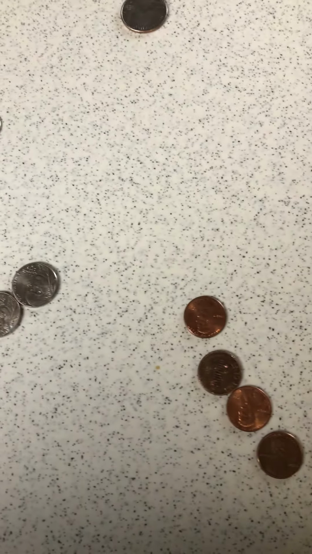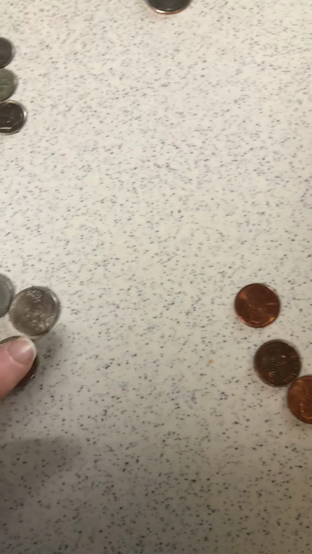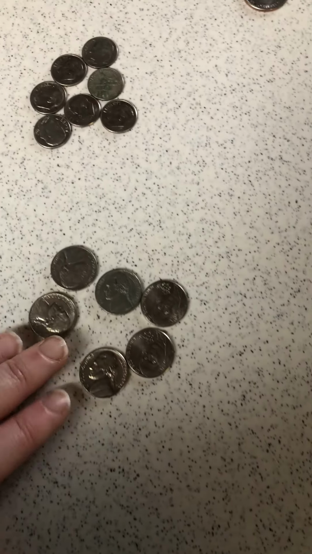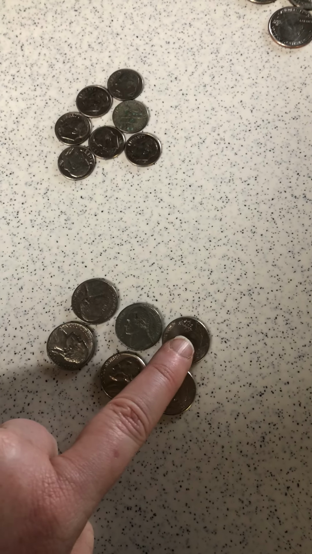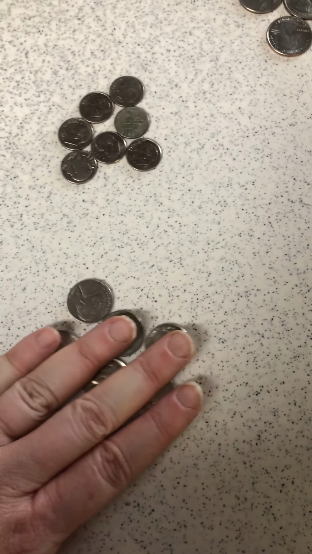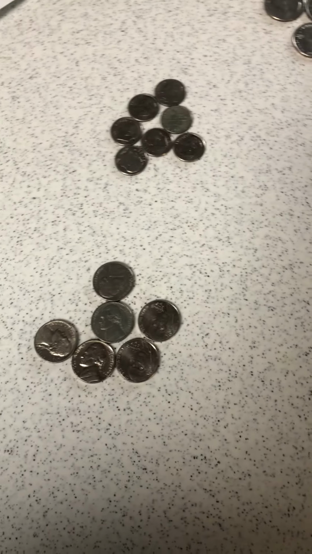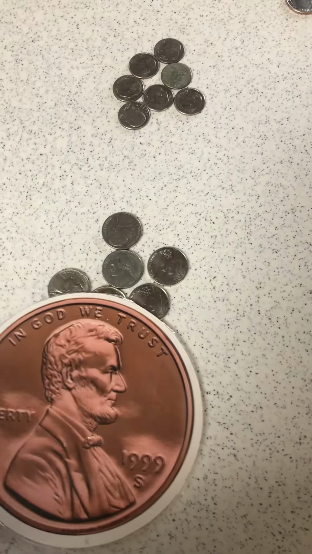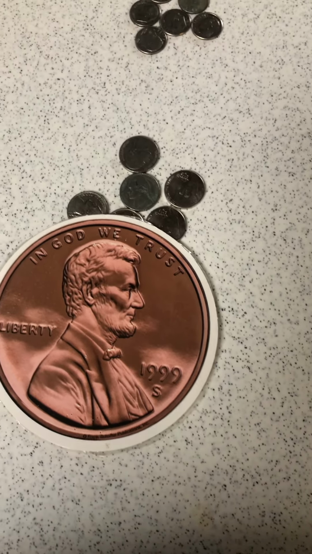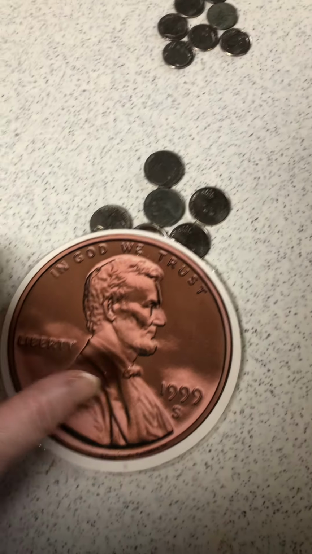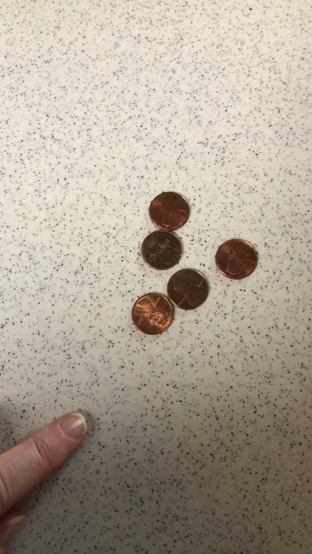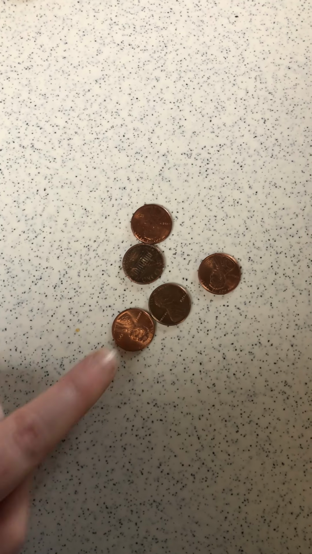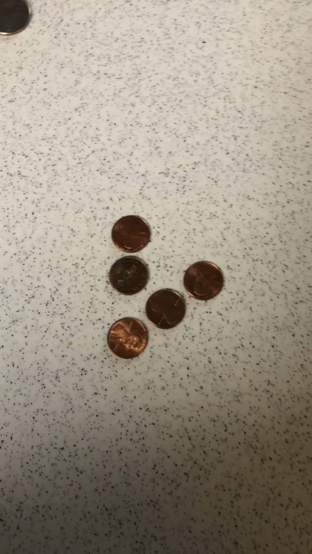And one more. So I have 1, 2, 3, 4, 5, 6 nickels. 6 groups of 5. Let's see how much that is. 5, 10, 15, 20, 25, 30. There are my nickels. And the last coin I have to sort are pennies. Pennies are pretty easy to recognize because they're a different color than the other coins. And Mr. Lincoln is on the front. Since pennies are the only thing left, they're kind of already sorted into a pile. I have 5 pennies. 1, 2, 3, 4, 5 makes 5 cents.